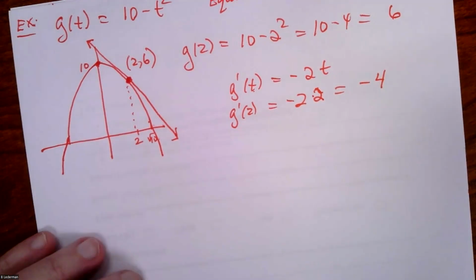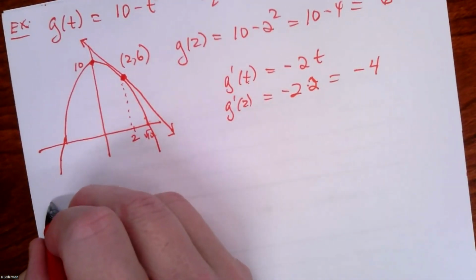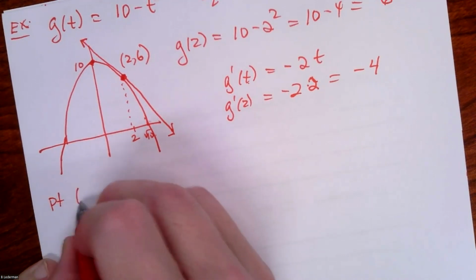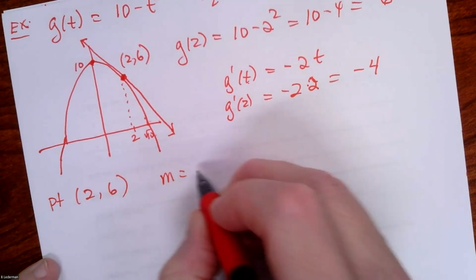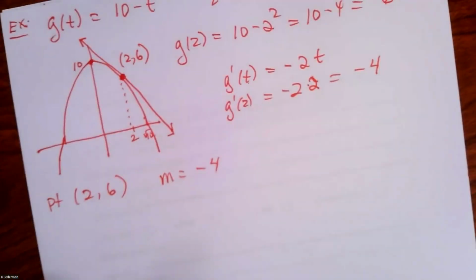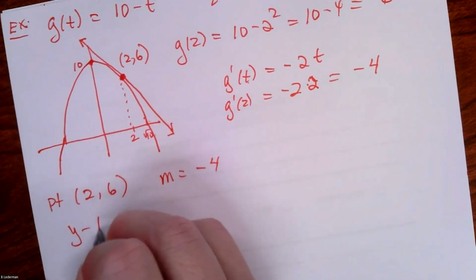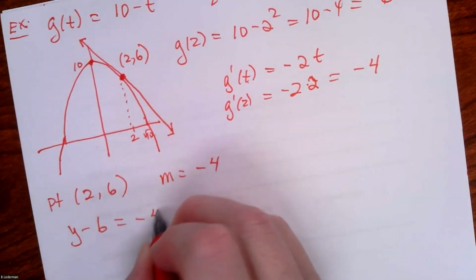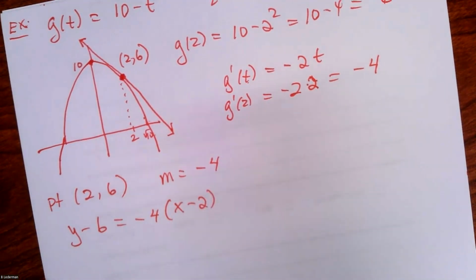Now, I want to find the equation of a line that goes through the point 2 comma 6, and it has a slope equal to negative 4. And that's very straightforward. y minus 6 equals negative 4 times x minus 2. And we're done.